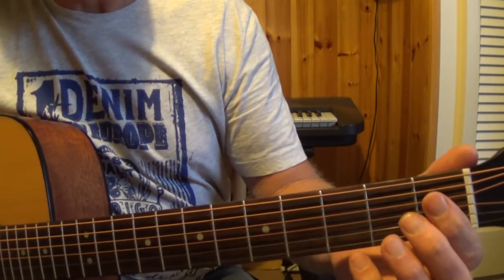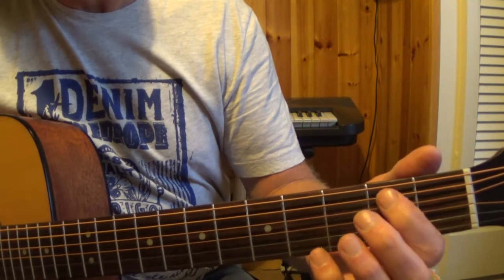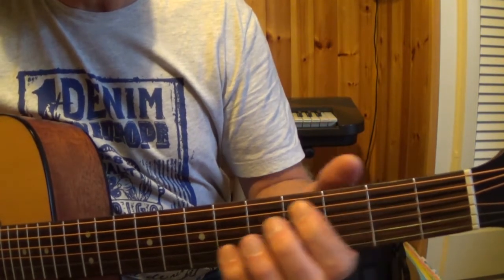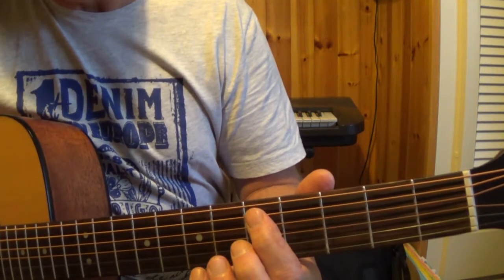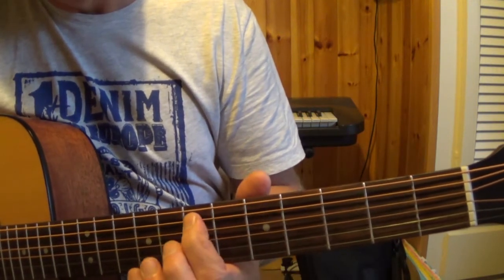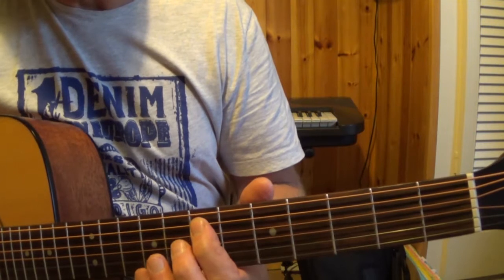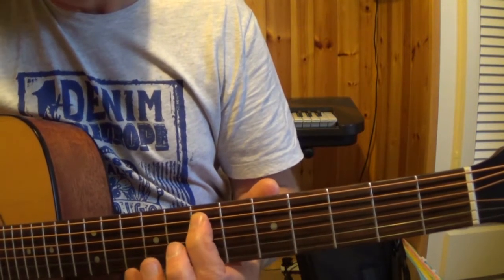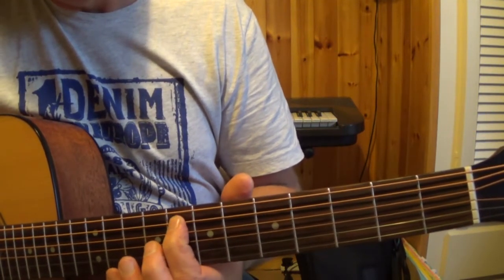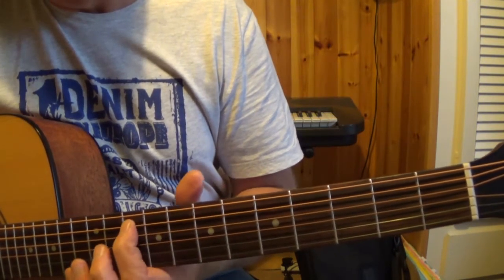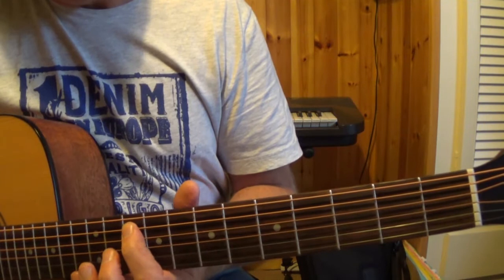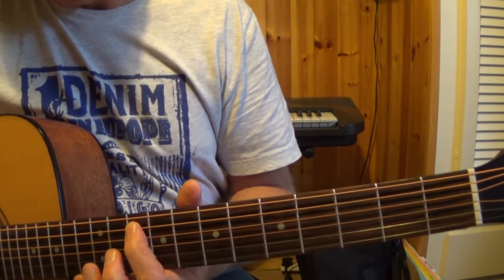So the first notes are A, B, C, D. D to E is a whole step. E to F, half step. F to G was a whole step. And G back to A then is also a whole step.